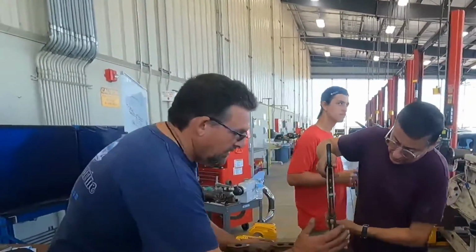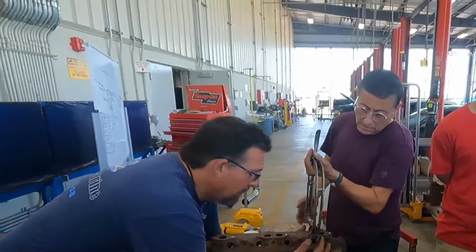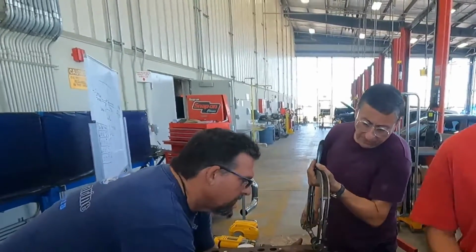What's that tool called? This is a ring compressor. I mean, not ring compressor, but valve spring compressor.